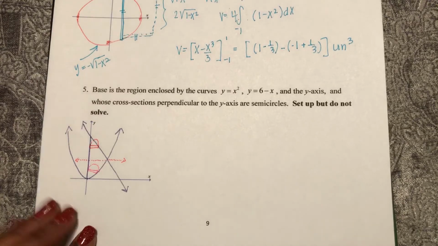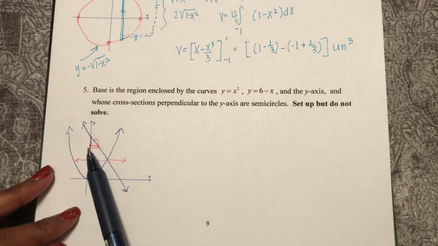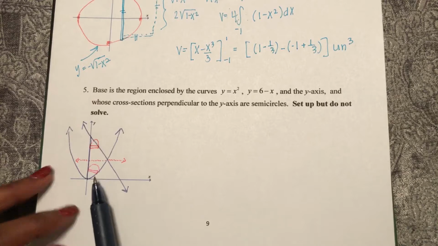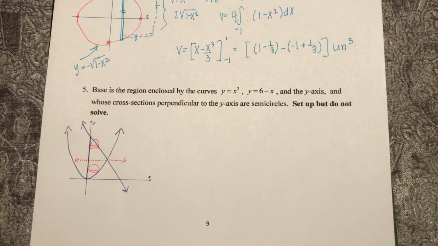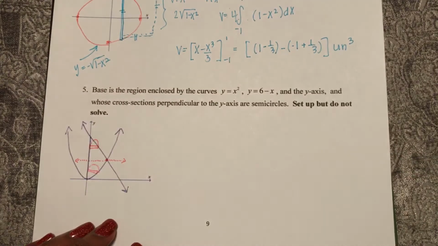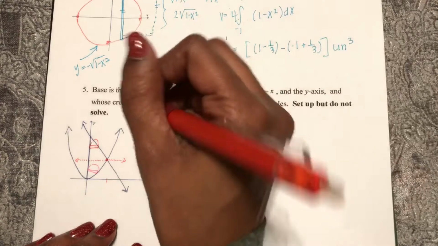So this problem is a little more elaborate because the radius, or diameter better said, of my semicircles changes after this intersection point from one function to the other. So we are going to have to set up two different integrals here. So the first thing I need to find out is, where do these two functions intersect? So I'll set them equal to each other.